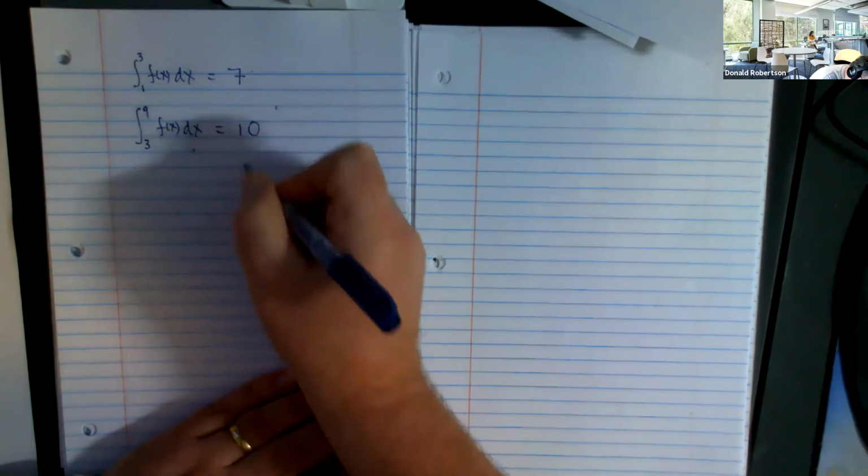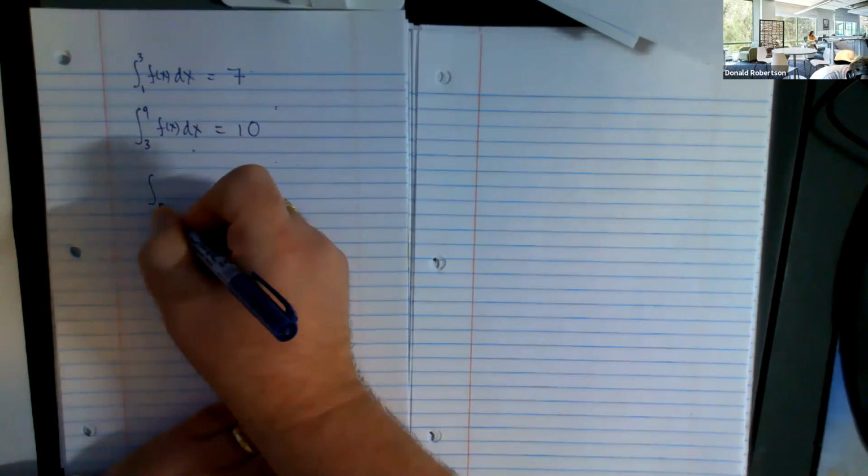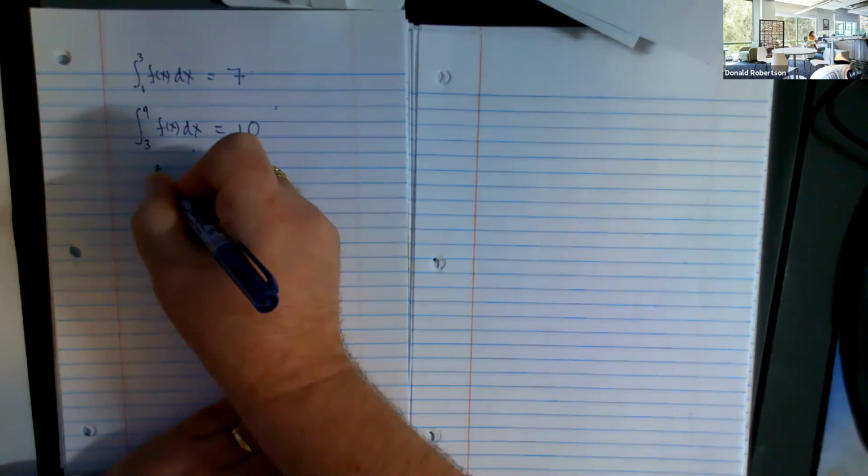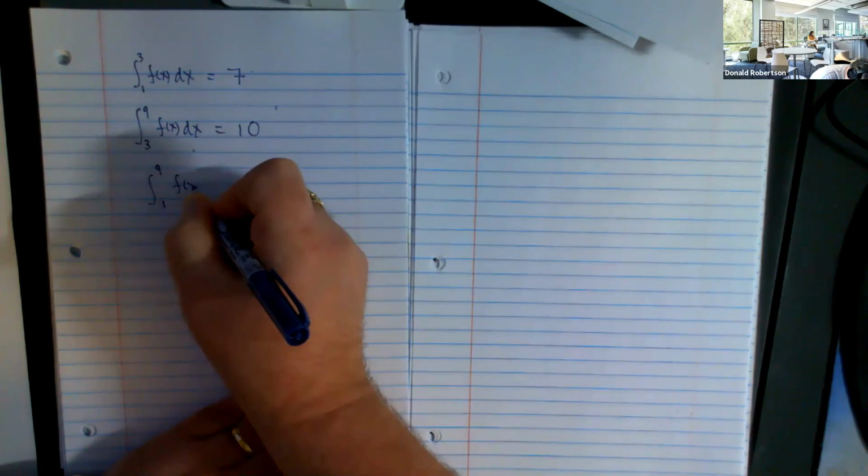Still on this section, but a kind of different thing. Suppose I tell you that the integral from 1 to 3 of some function is 7, and that the integral from 3 to 9 of this function is 10. And I ask you to use this to tell me what the integral from 1 to 9 would be.